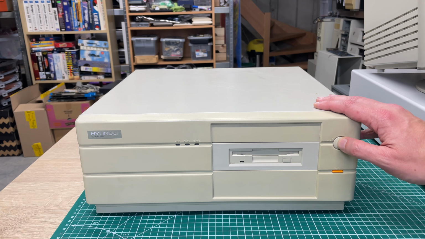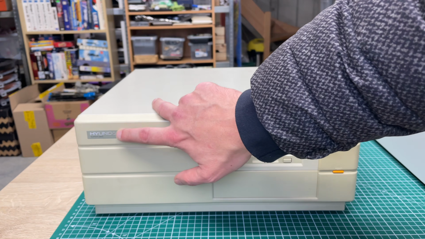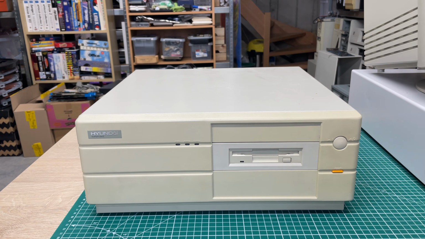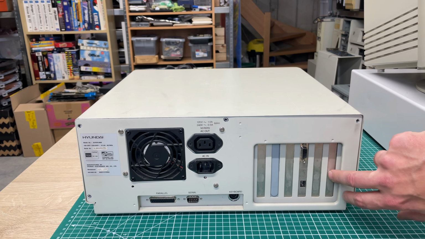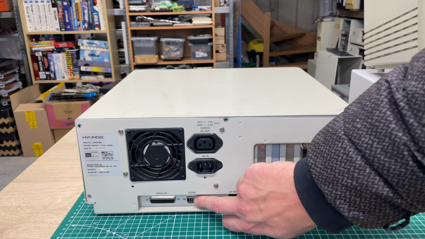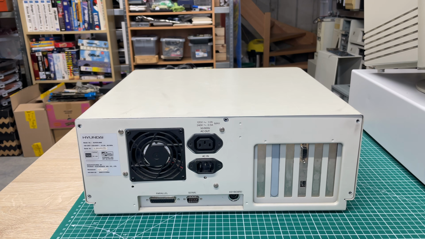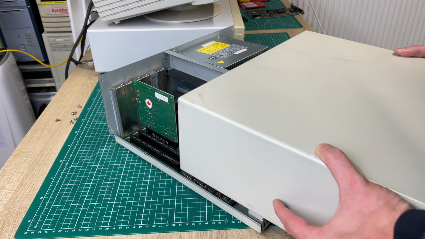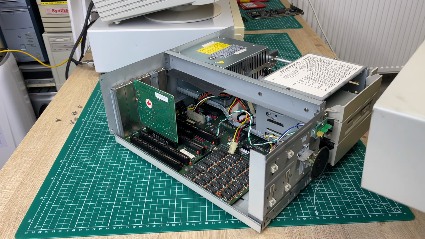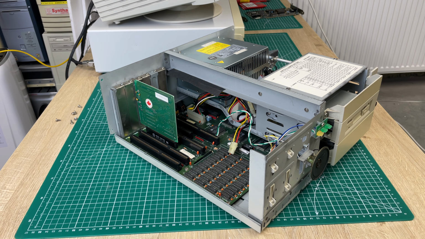But now onto the clients that we'll set up on this little network, and we'll start with this Hyundai Super 286E computer that has been featured on the channel before. It's a very low spec machine, so yeah, no expansion cards. We just have an MDA connector here for a video output. I believe this machine has 1 megabyte of RAM. There's only one card here, which is the display adapter, and that's it.